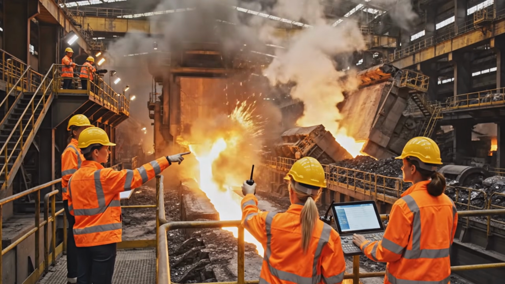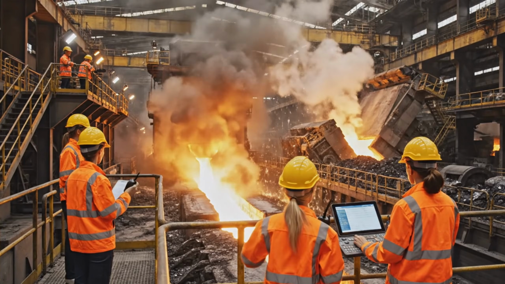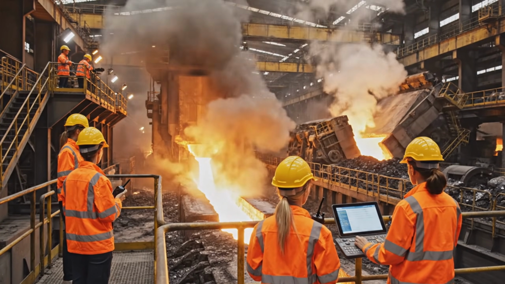Rolling sequence engaged. Monitor the temperature on cell 4. We have incoming molten flow.